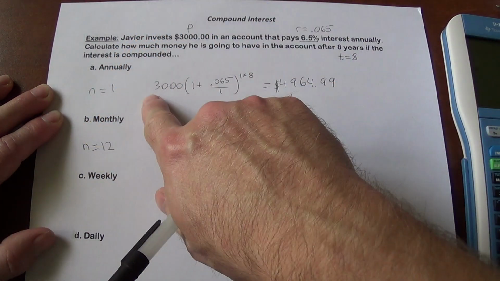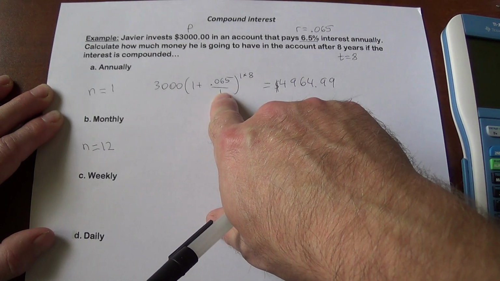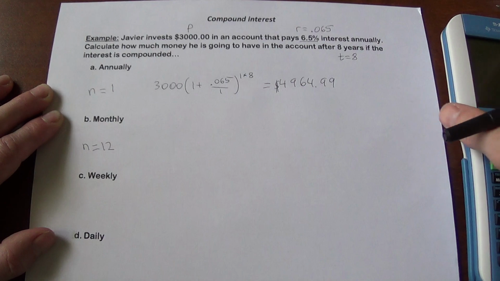When you do it monthly, it's 12 times. So it's going to be exactly the same, except this number is going to be 12. Instead of 1, we're going to put 12. Instead of 1 here, we're going to put 12 as well.